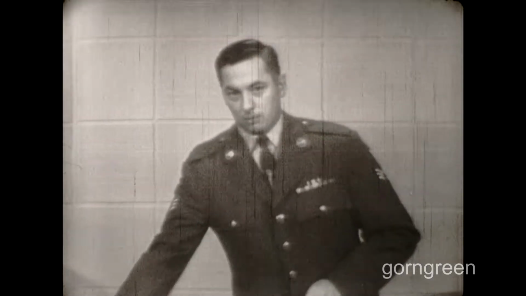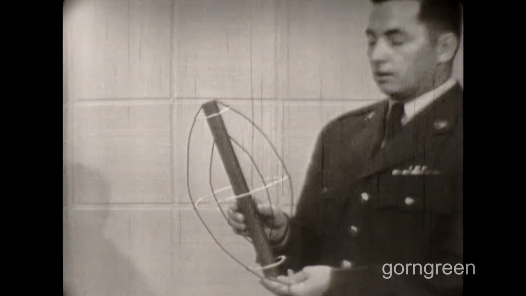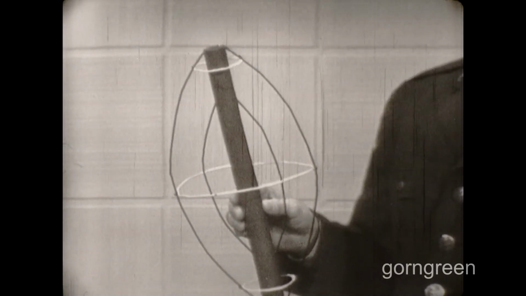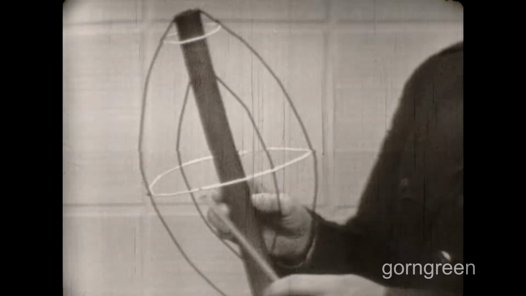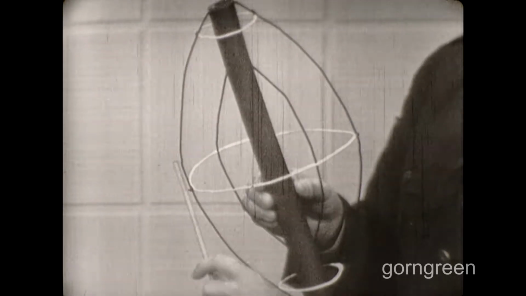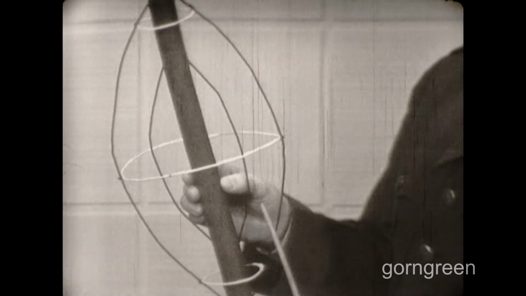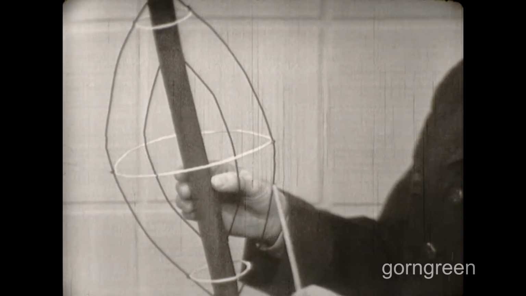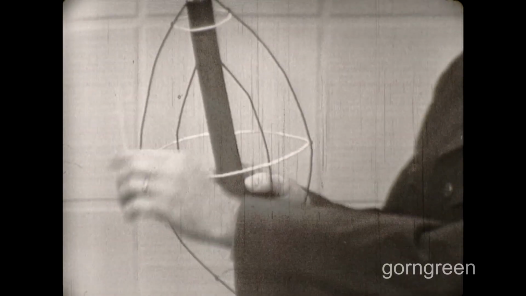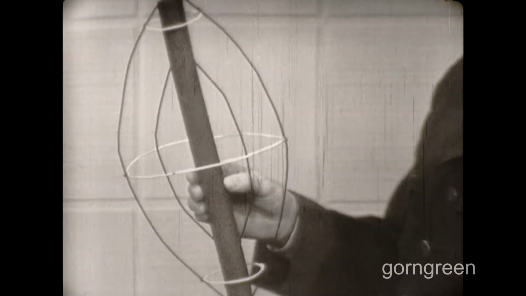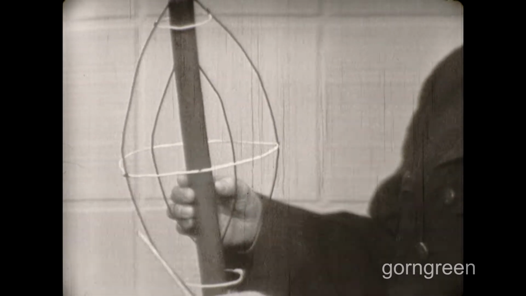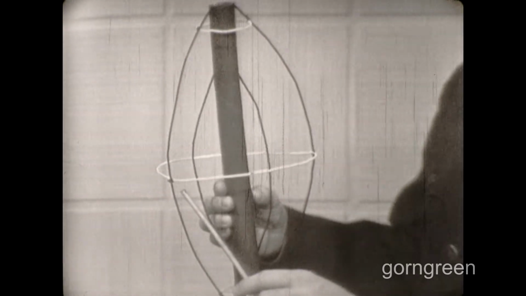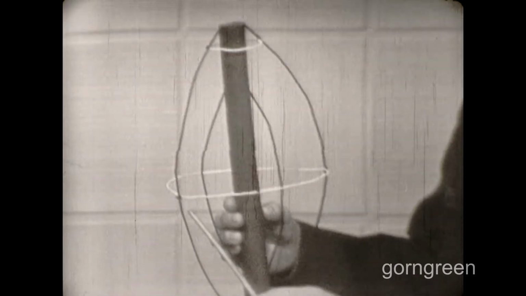Let's take a look at this model. As we said earlier, the H lines are closed loops around the antenna itself. And the E lines are closed loops at 90-degree angles to the H lines. You can see the mock-up is built so that where the E and H lines connect, they are at 90-degree angles to each other.